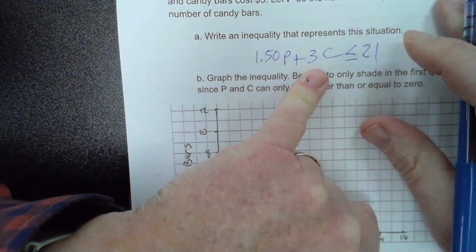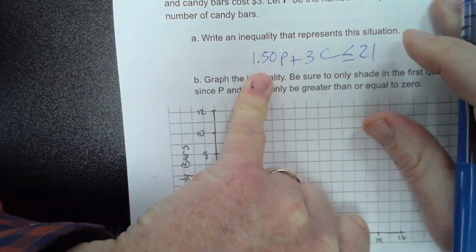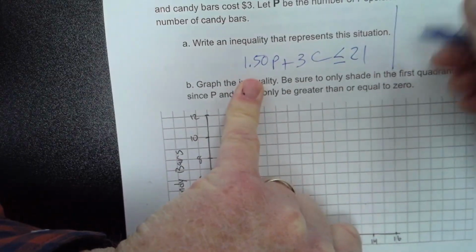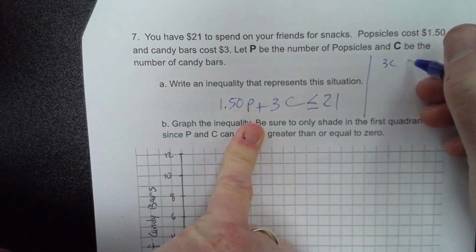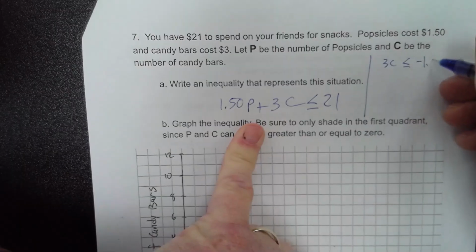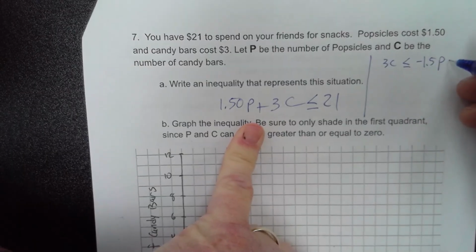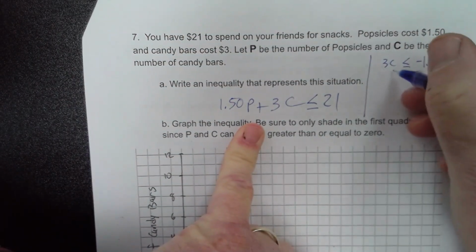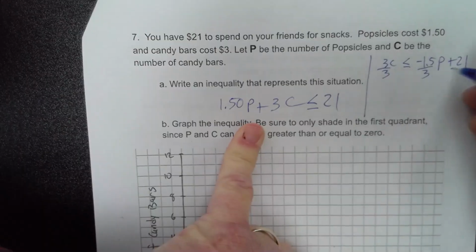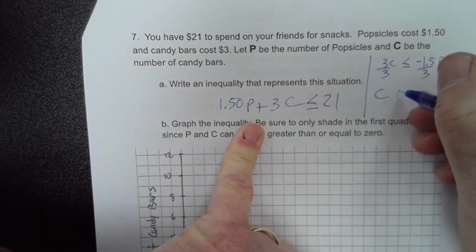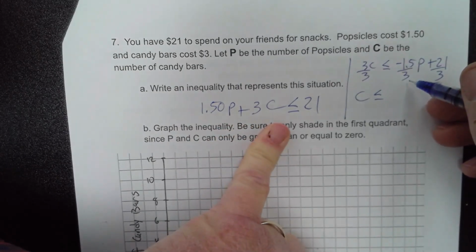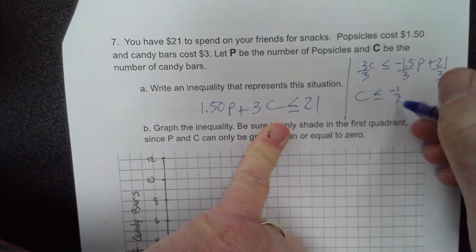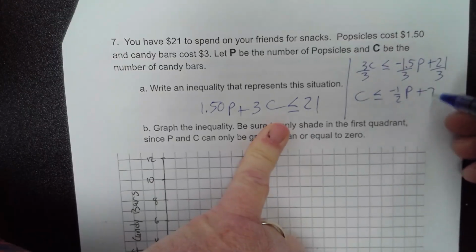So I'm going to solve for C to find the slope and the Y-intercept. So I'm going to subtract over the $1.50, so 3C is less than or equal to negative 1.5 P, because I subtracted it over, plus 21. Divide by 3. C is less than or equal to. Well, that divided by that is really just a half. It's negative 1/2 P plus 7.